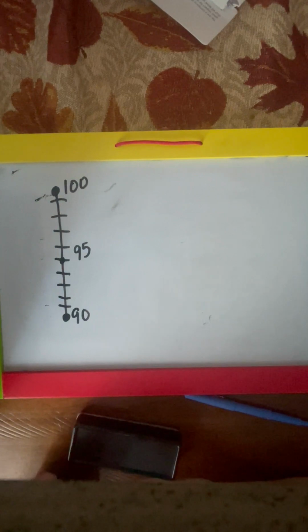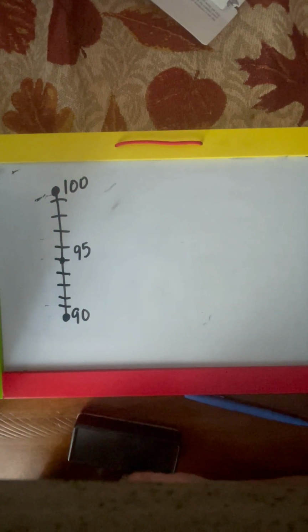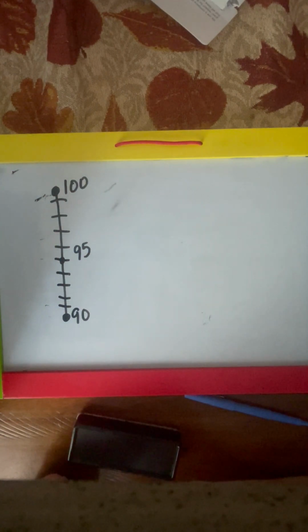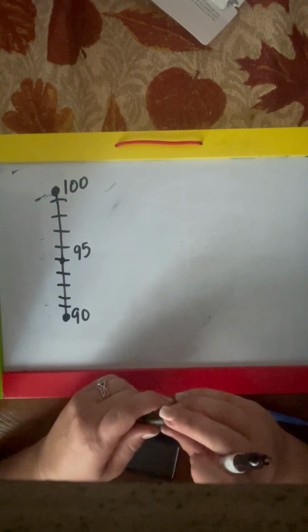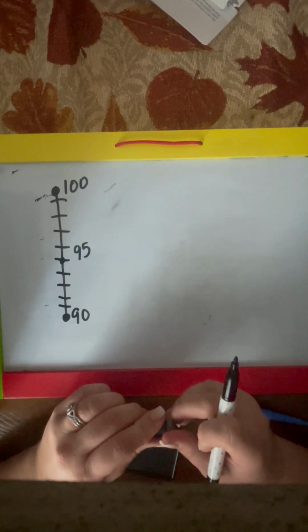I think you got the drift of everything. So now that we have started on our fluency practice and you learned how to round the numbers and find the halfway point, I need you to just continue working on this. That way you can get more fluent and you can be ready for today's lesson.